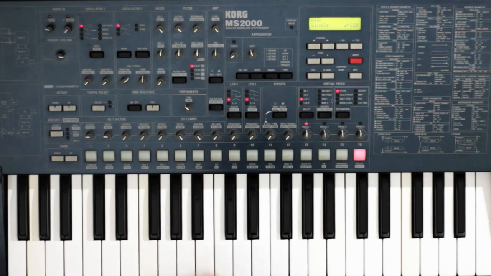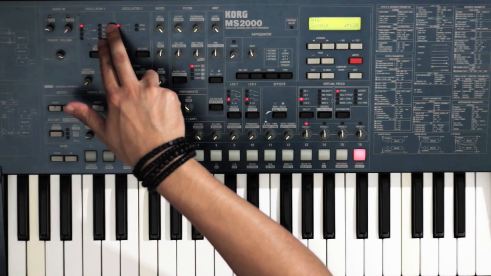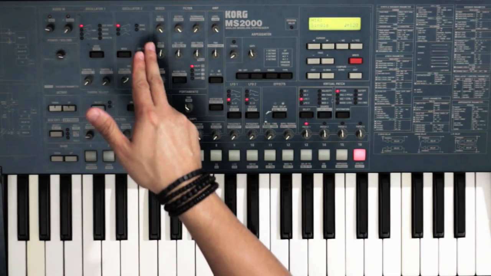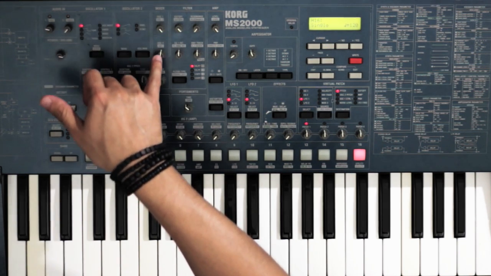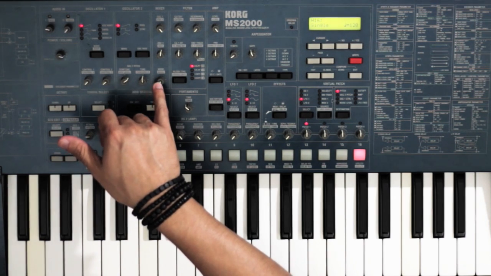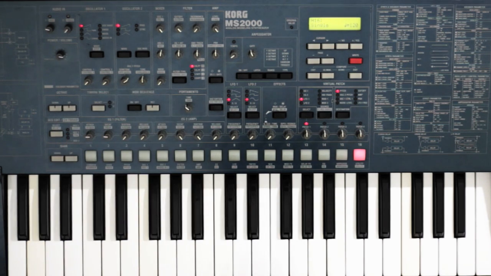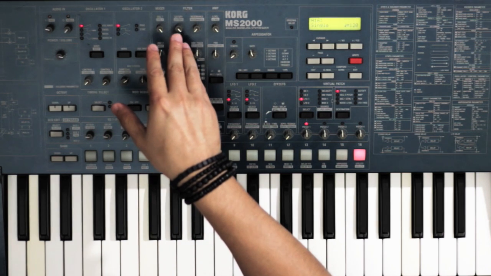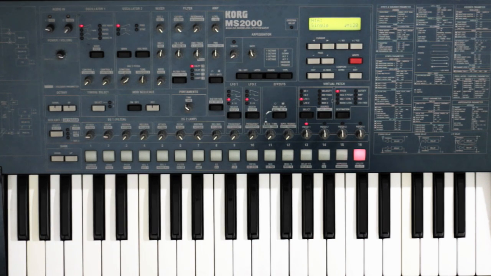On this particular board, we have two oscillators that are independent from each other. The oscillators route through the mixer, where you have separate level controls over both oscillators, oscillator 1, oscillator 2. And you also have a noise generator here that we're not going to cover in this video. We'll talk about that some other time. Then the signal runs through the filter, and then through the amp, and then out of your output. So let's get started.